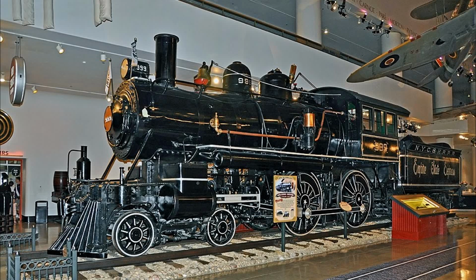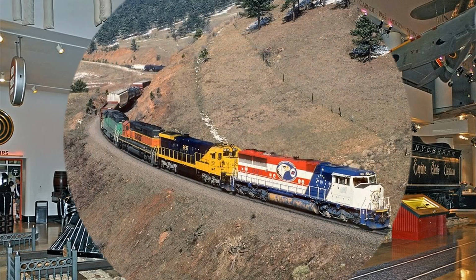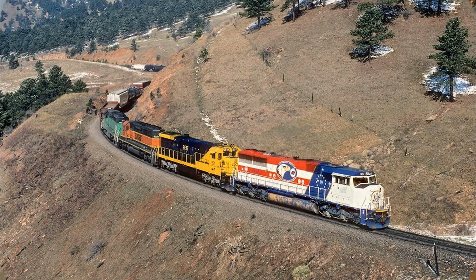The invention and development of the railway in the United Kingdom was one of the most important technological inventions of the 19th century. The world's first underground railway, the Metropolitan Railway, part of the London Underground, opened in 1863.